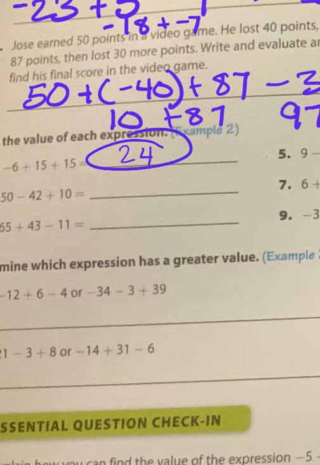Okay, the next one, 50 minus 42 plus 10. Emily? 18. Please don't be visiting.